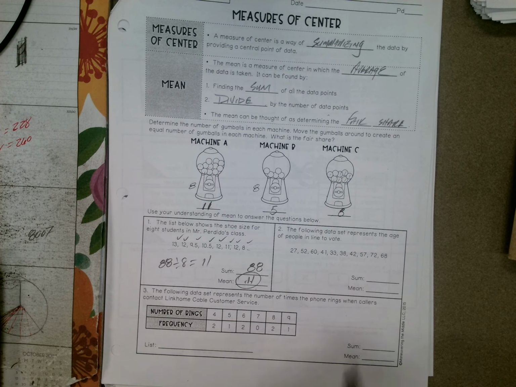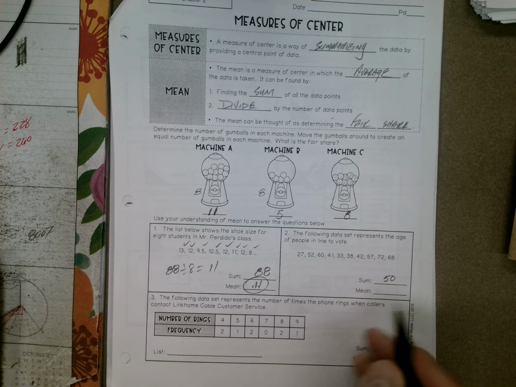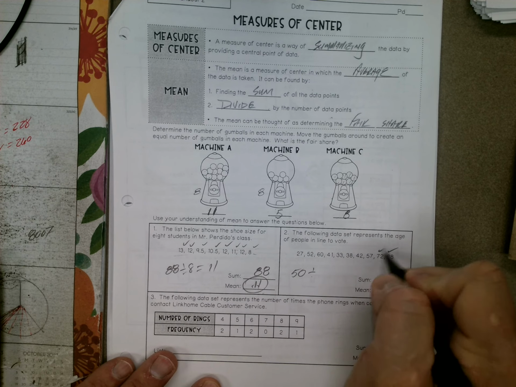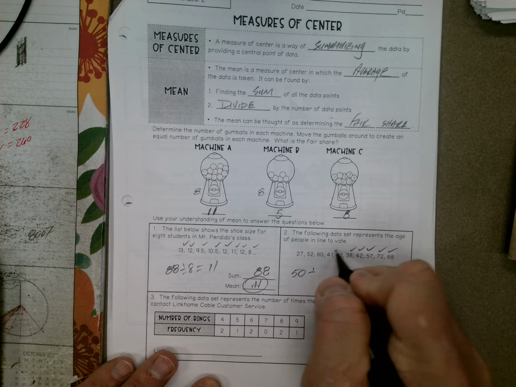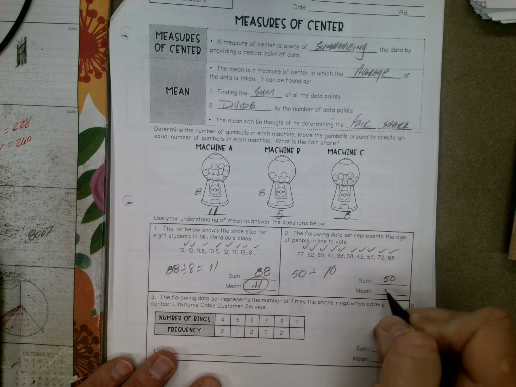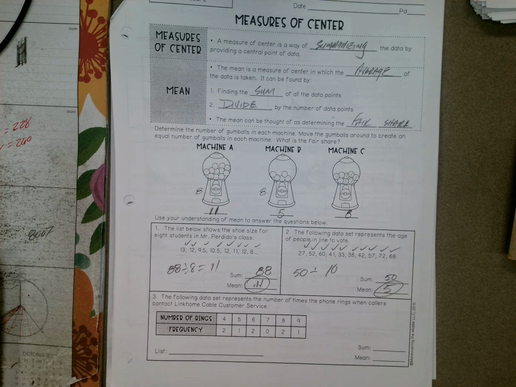So I know I'm going to get a sum of 50. Okay. All right. So I'm going to take 50 and divide it by the number of data values: 3, 4, 5, 6, 7, 8, 9, 10. 50 divided by 10 is 5. 5 is a good number that would represent this data set.